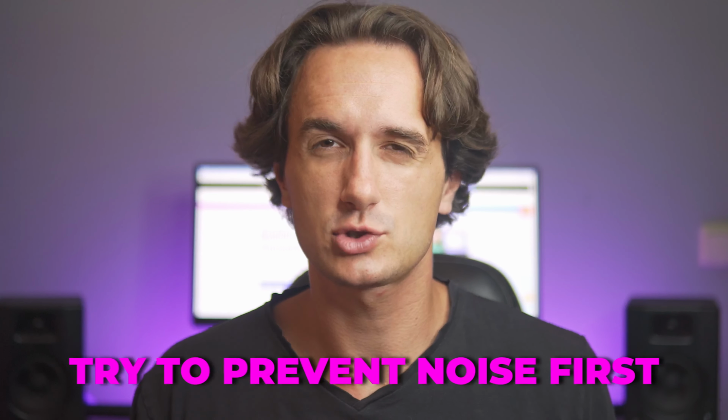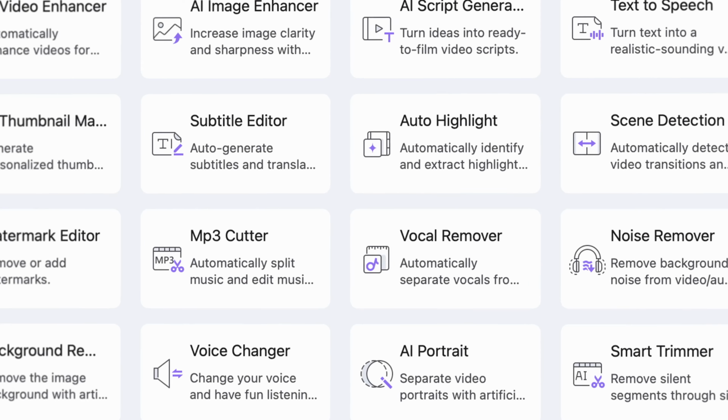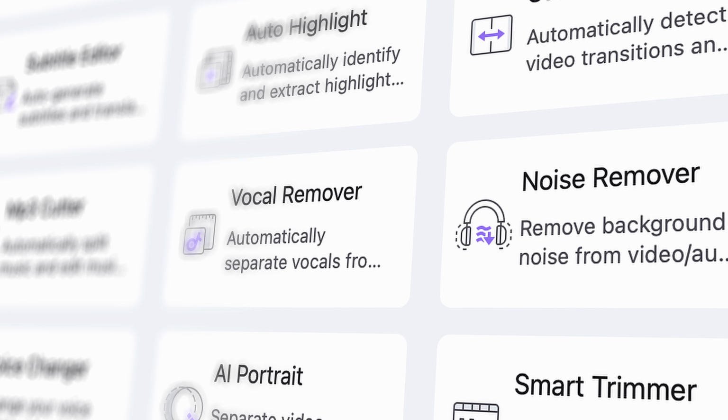Now, my philosophy is that the best kind of noise removal is avoiding it in the first place, so try to prevent it as much as you can at all times. Sometimes you can't, and in those cases, the tool that we're going to use today comes in very handy, but otherwise, try to prevent it. While all of these noises might sound different, the noise remover in the UniConverter is a universal one that works for all kinds of noises.